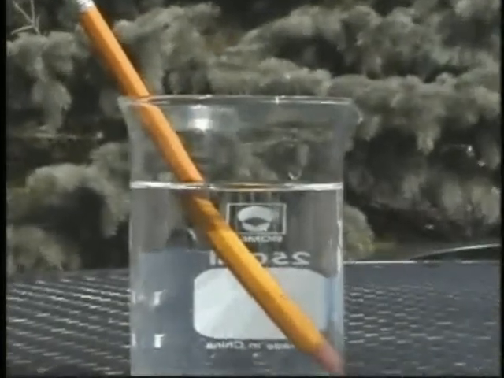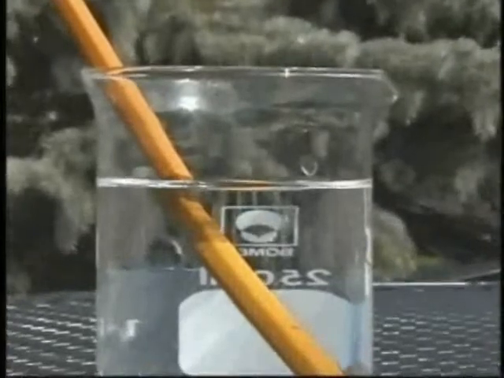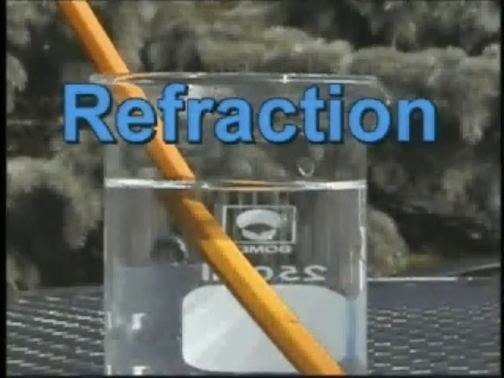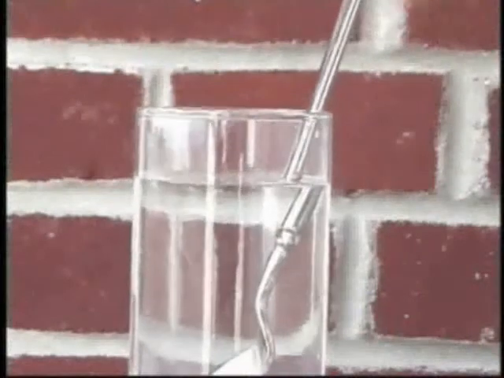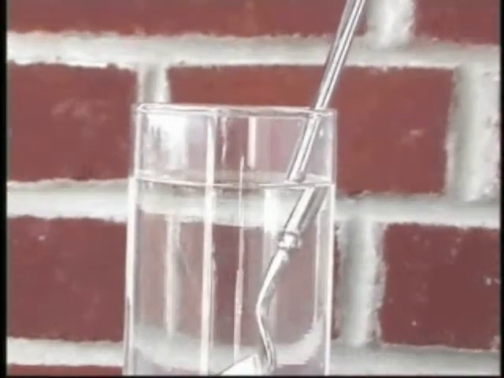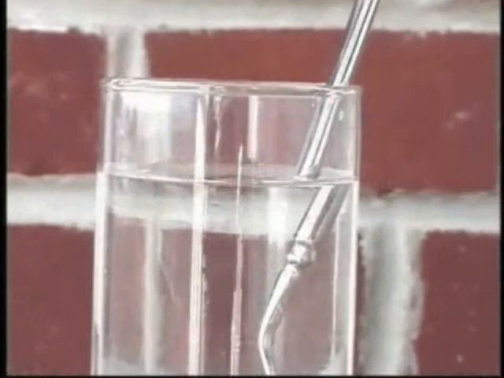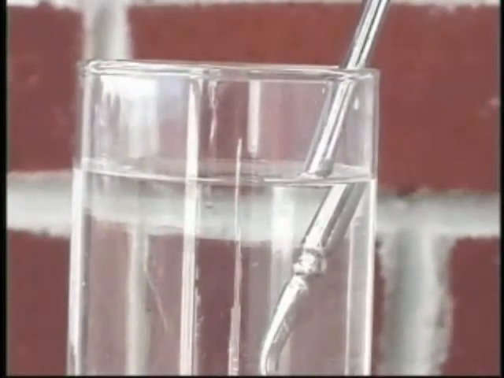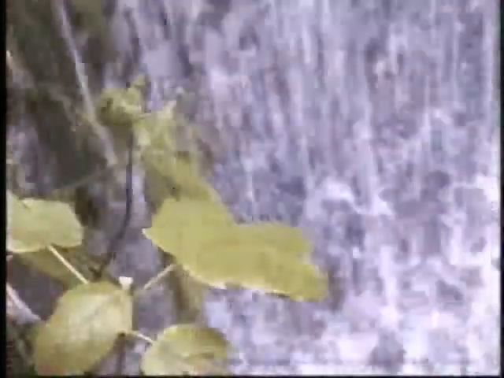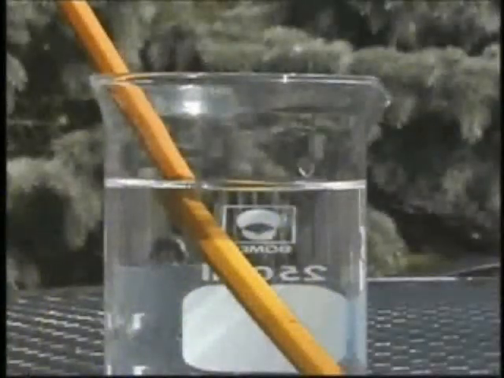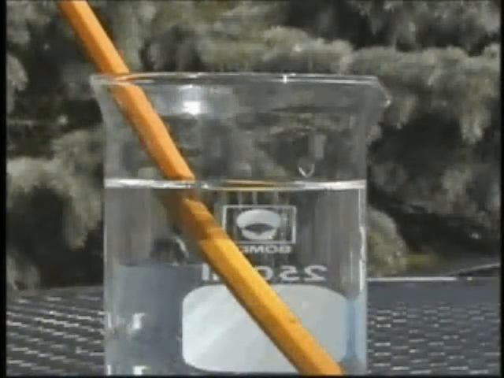Look at the shape of this pencil as it passes down into the glass of water. The answer is refraction. The property of light that makes objects look different in water is called refraction. Refraction occurs when light passes from one medium to another. As light passes from air into water, it slows down, causing it to bend when it strikes the surface at an angle. The bending of light causes the pencil to appear as if it's bent. Refraction also causes objects under water to look bigger than they actually are.